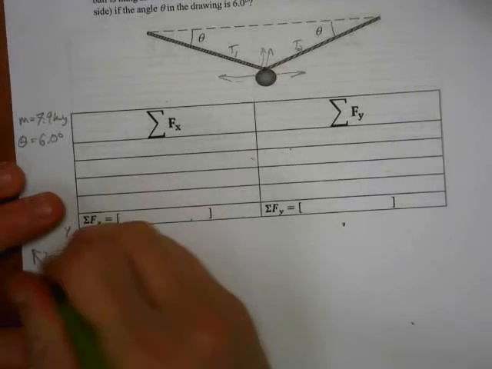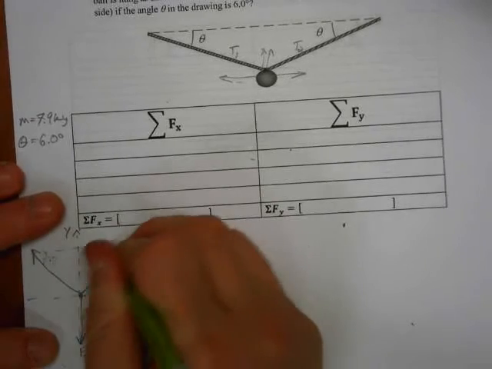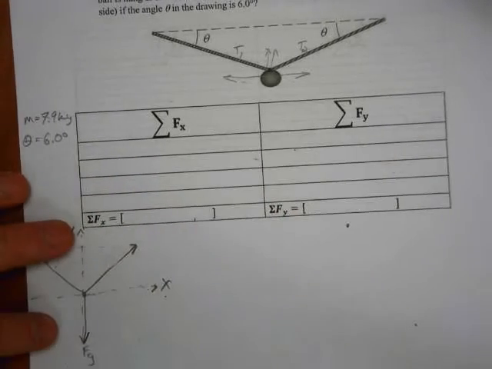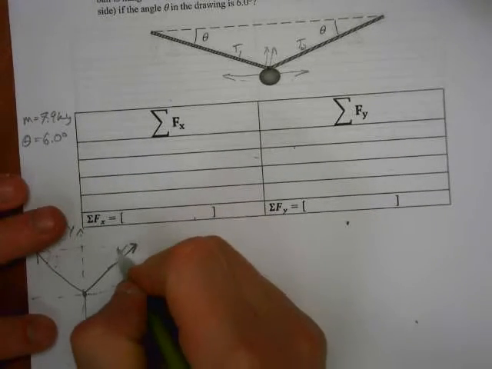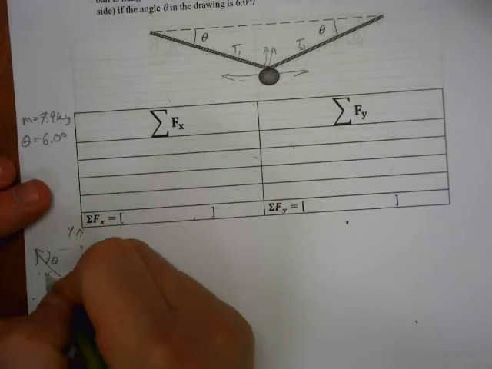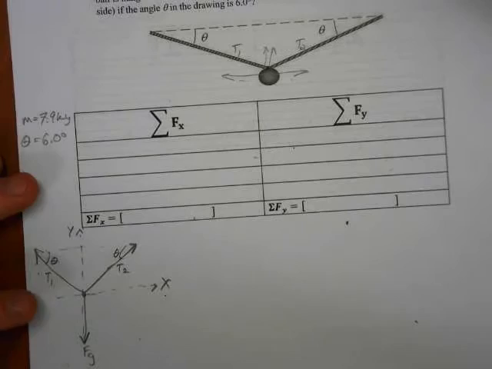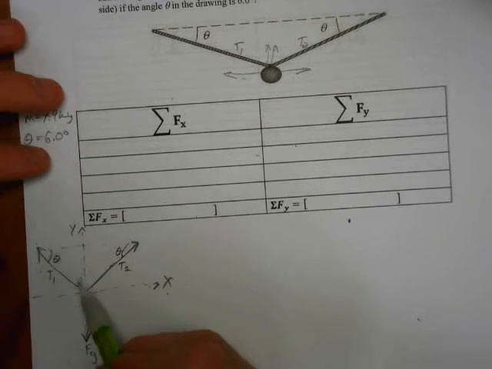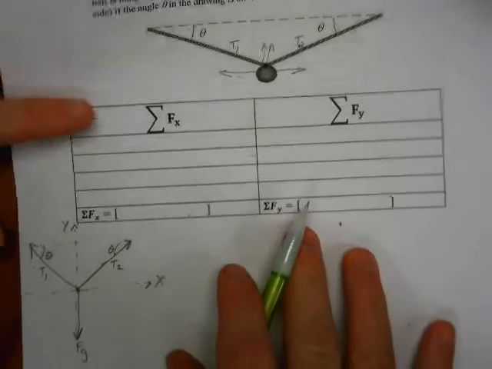I'm actually going to move the tension labels so I can fit theta in there. Now you could calculate this other angle here if you wanted to use that, but no, why bother?